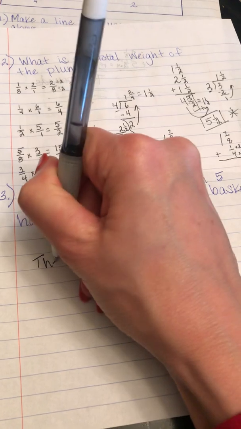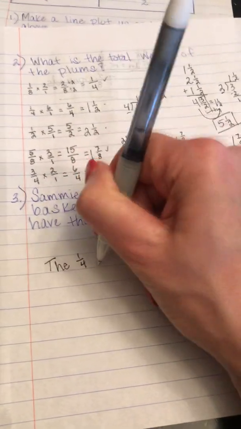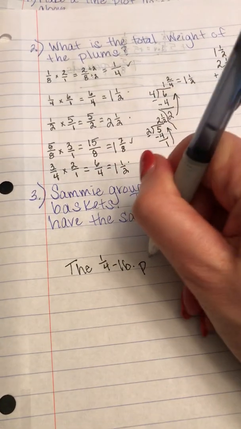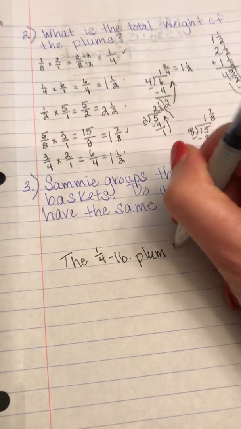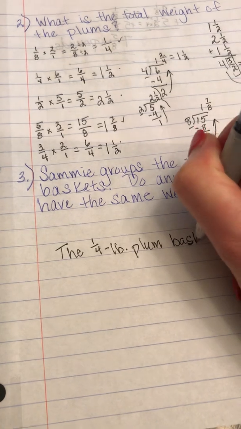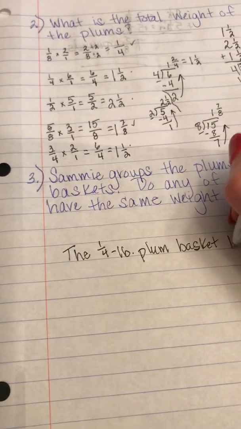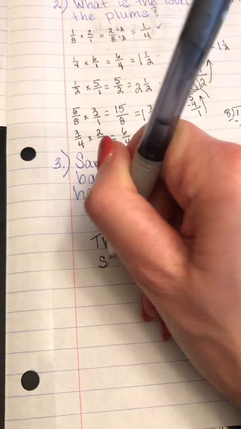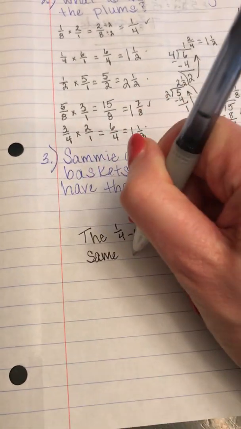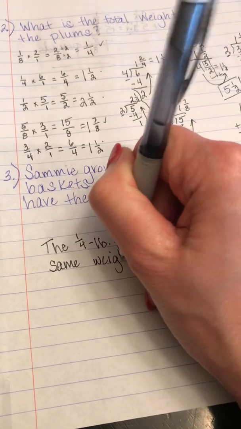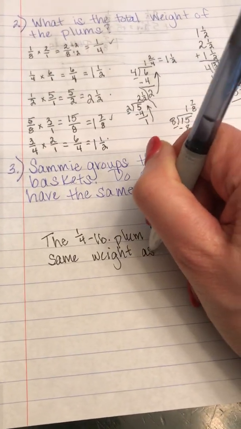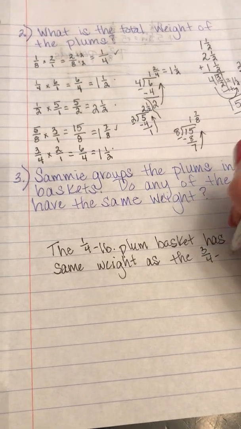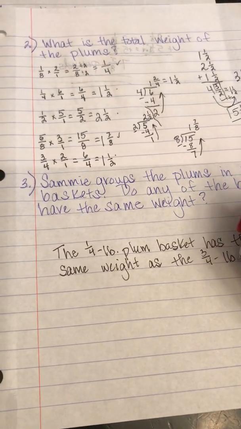The 1/4 pound plum basket has the same weight as the 3/4 pound basket.